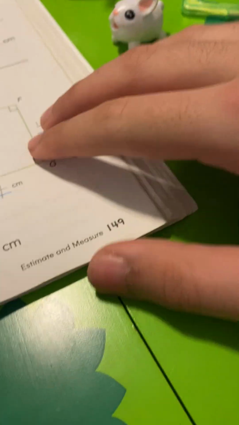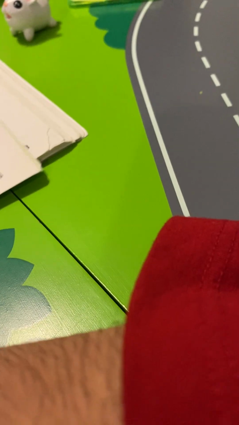How much longer till we're done with this page? Alright, we are only going through 149 to 152. Don't worry. Only 4 pages.